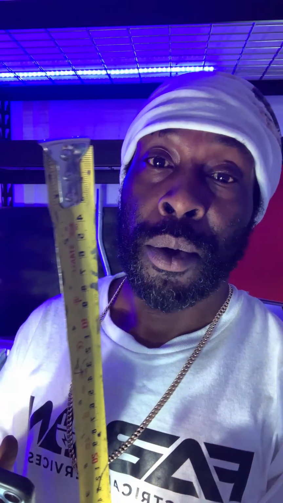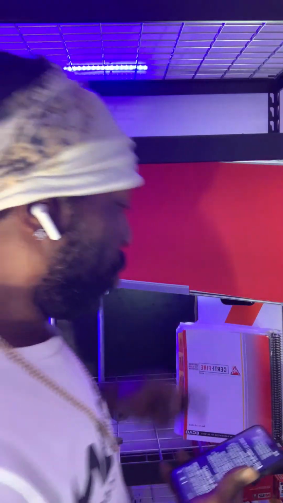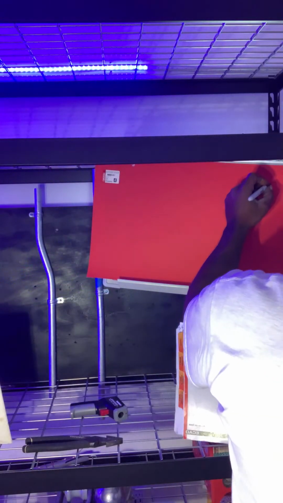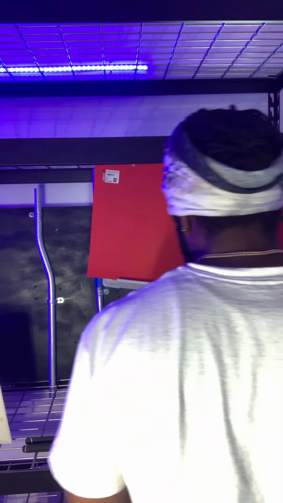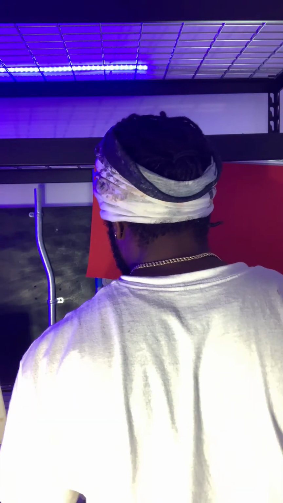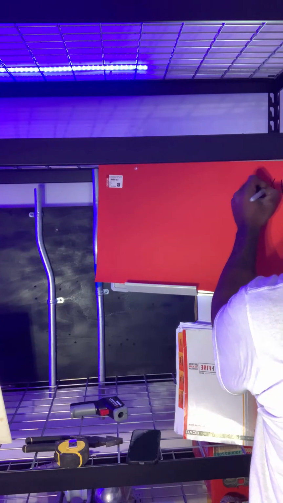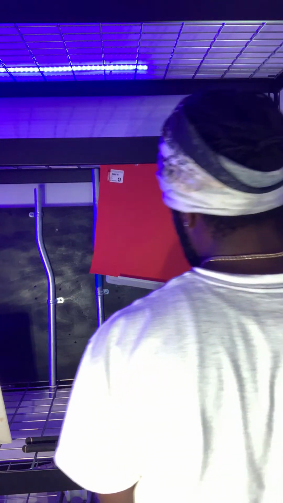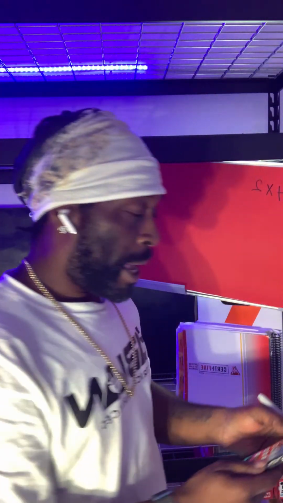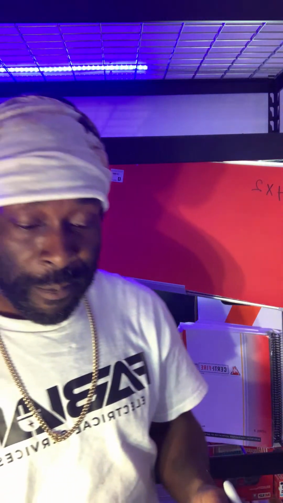What you're going to do is take your marker and go 4 times 2. So 4 times 2. Again, that's the multiplier that we start with.